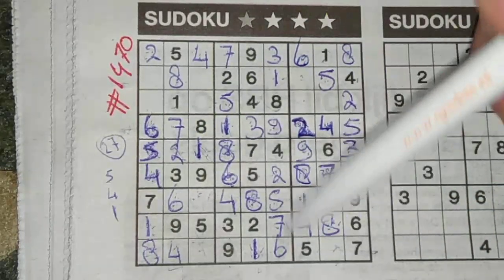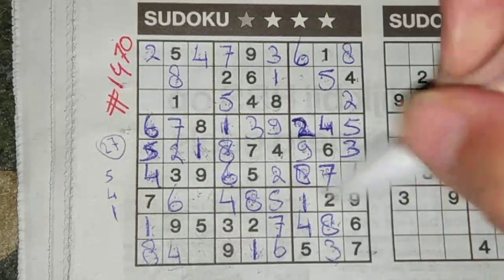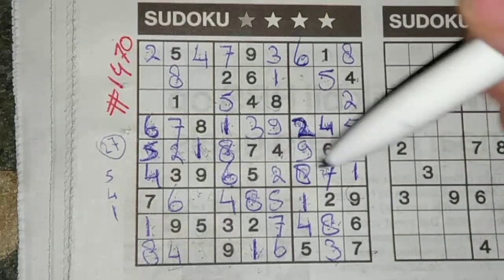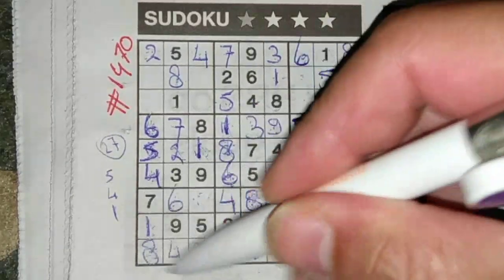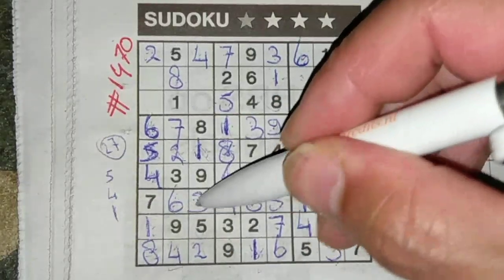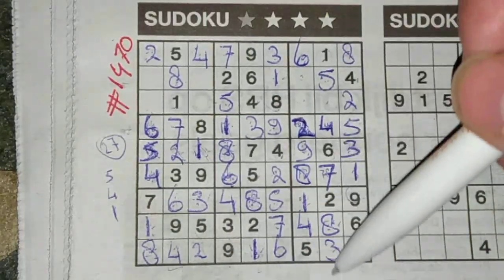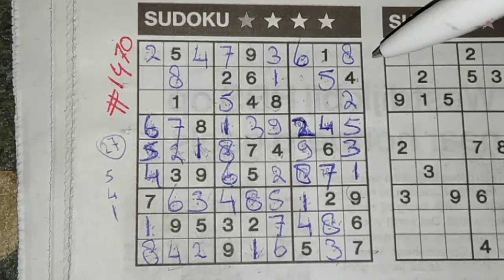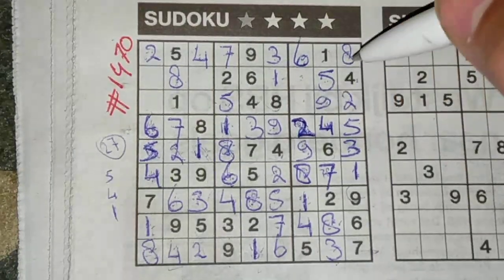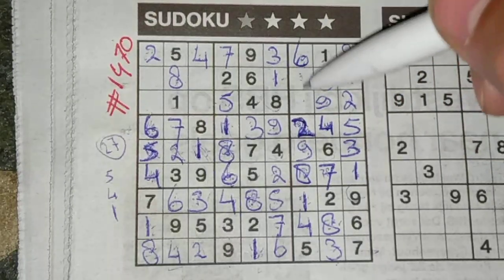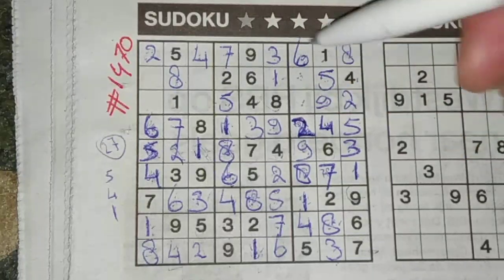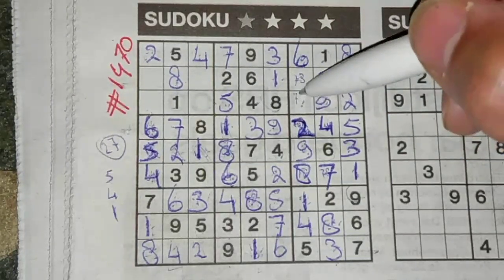1 box left in this big square for the number 3. 1 box left in the last row for the number 2. 1 box left in this big square for the number 3. 1 box left in this column for the number 9. 9 is missing. 2 boxes left in this big square for the numbers 7 and 3. I cannot fill this yet. 7 and 3. Let me mark them for you.